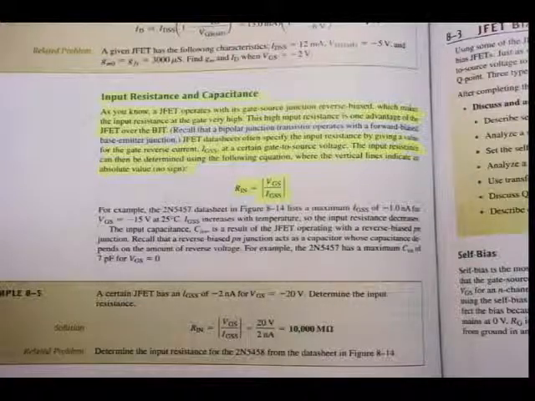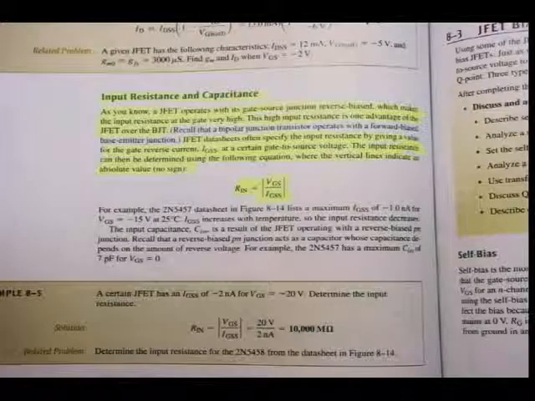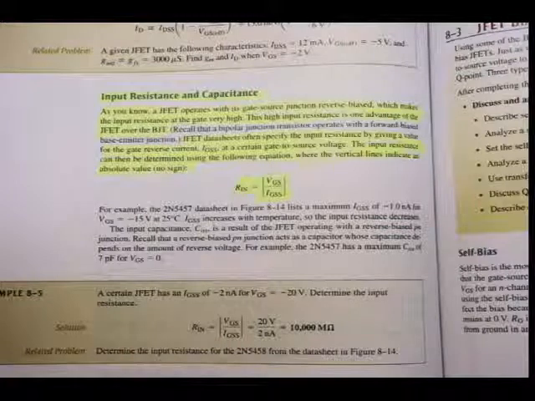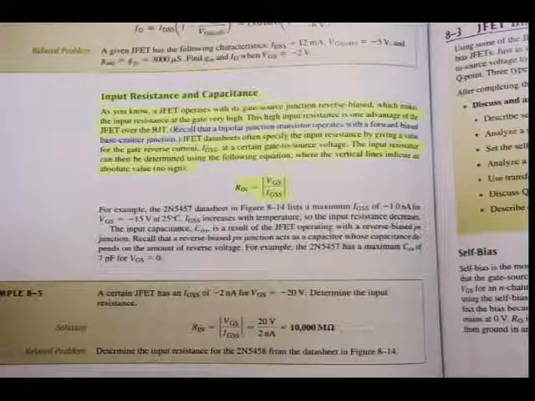JFET datasheets often specify the input resistance by giving a value for the gate reverse current IGSS at a certain gate to source voltage. The input resistance can then be determined using the following equation, where the vertical lines, of course, again mean the absolute value. So RIN is the absolute value of VGS over IGSS, and they give you an example there.